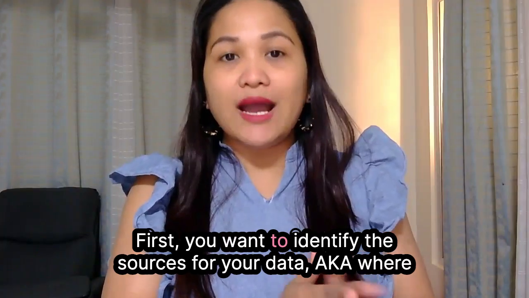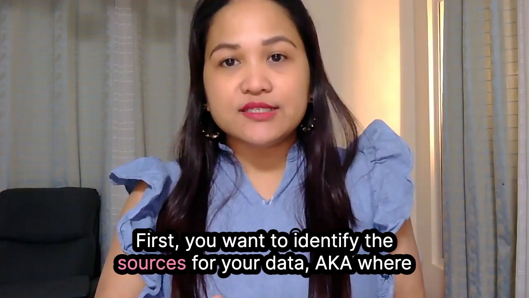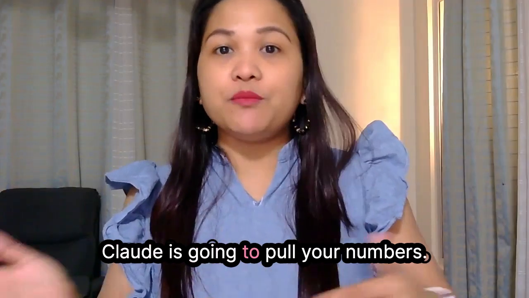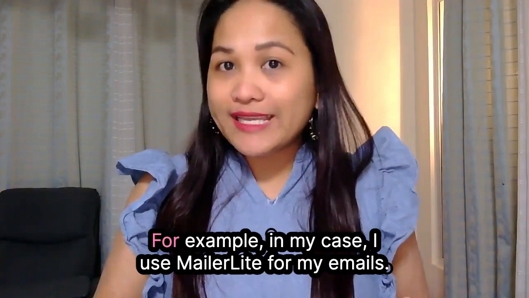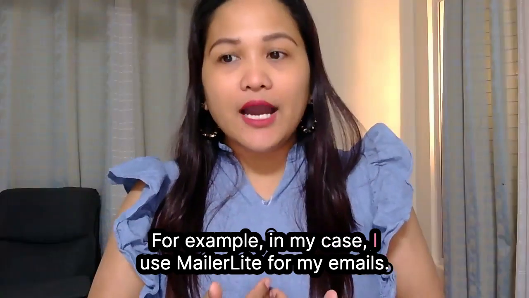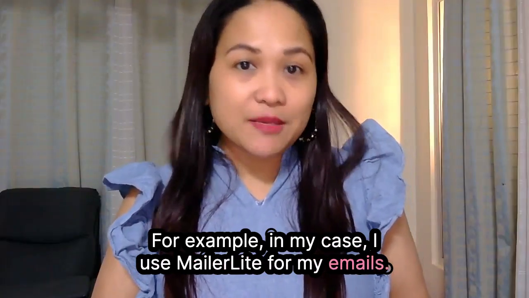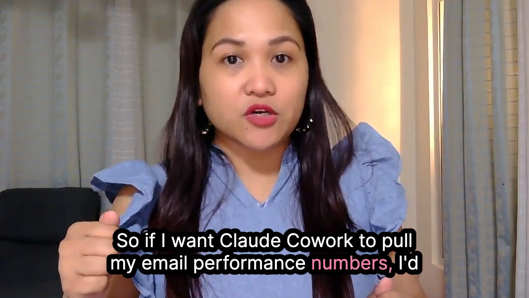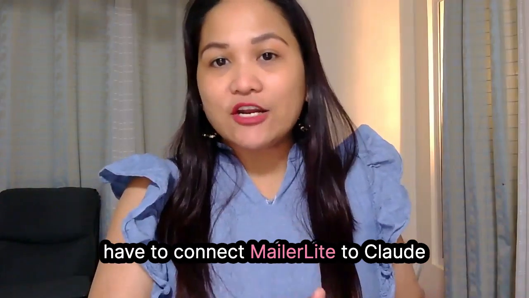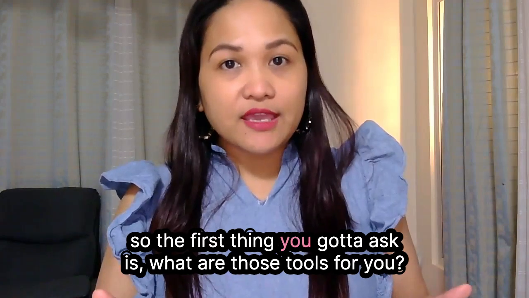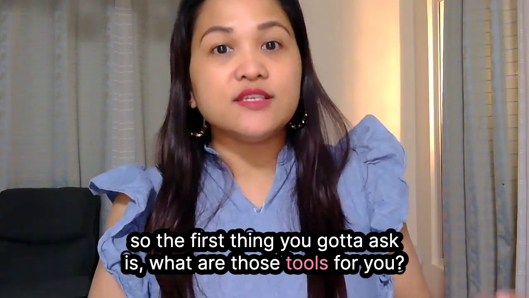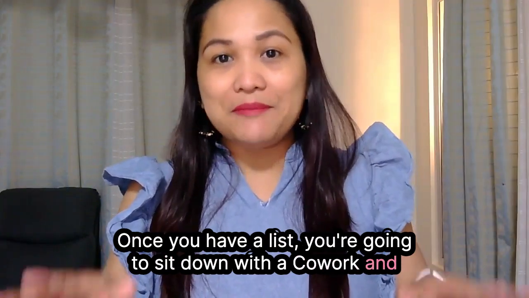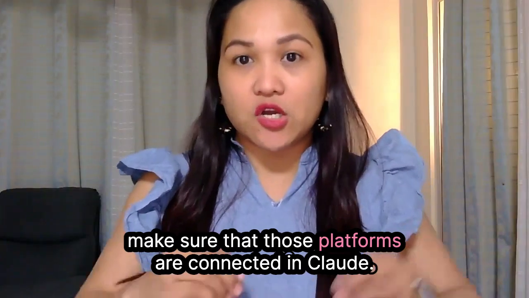So how do you do that? First, you want to identify the sources for your data, aka where Claude is going to pull your numbers. For example, in my case, I use MailerLite for my emails. So if I want Claude Cowork to pull my email performance numbers, I'd have to connect MailerLite to Claude. So the first thing you got to ask is, what are those tools for you?